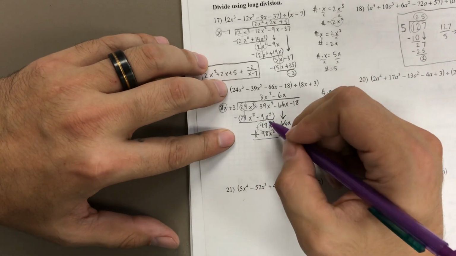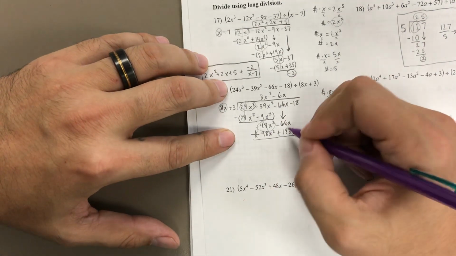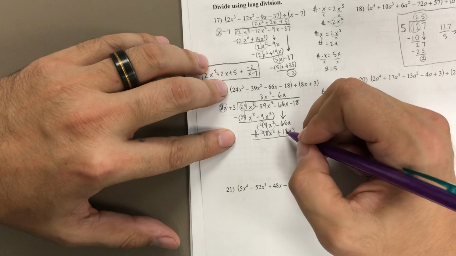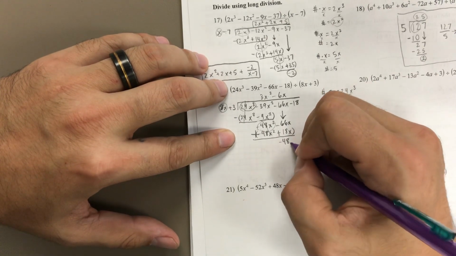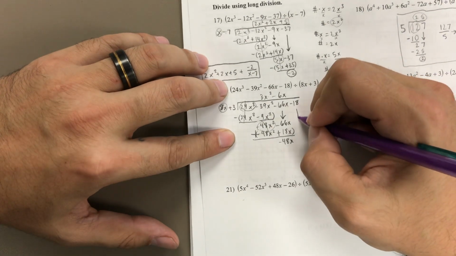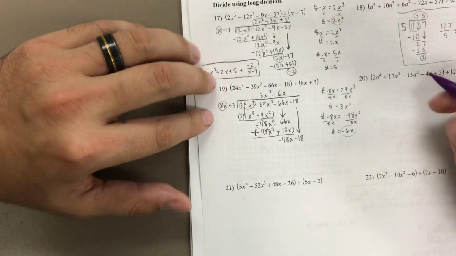So if I've done this correctly, the negative 48x squared cancels with the positive 48x squared. And then I just simply add these two together. So let's see, 18 minus 66 is going to be a negative 48. So I have negative 48x. And then I just drop down this negative 18, and start the process one more time.